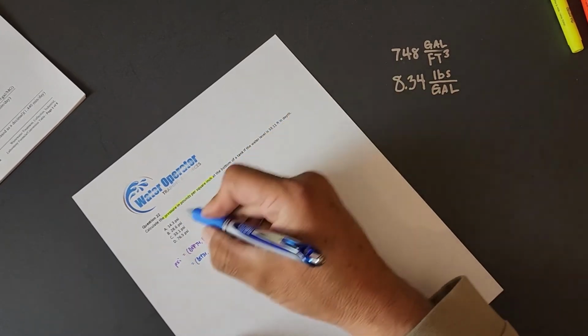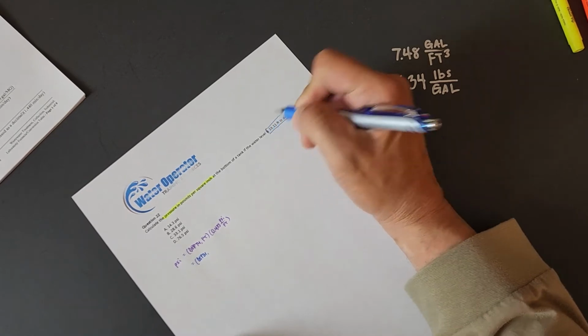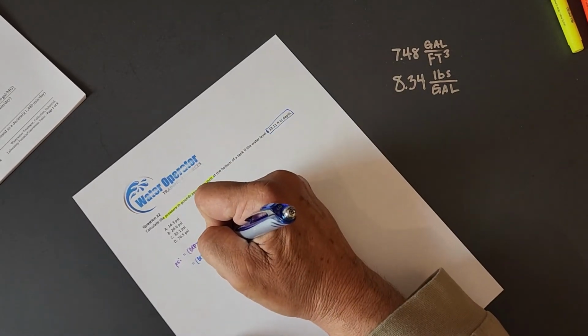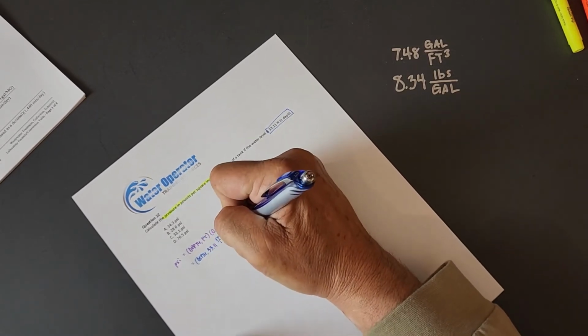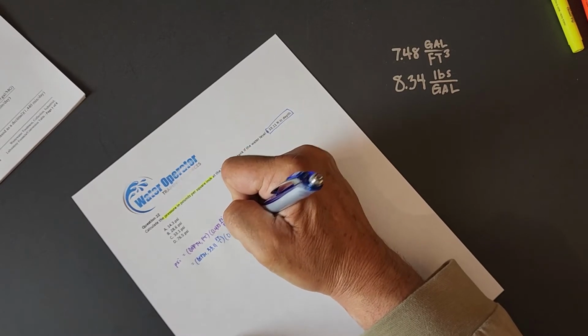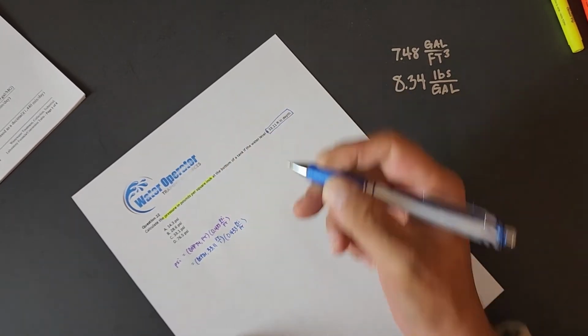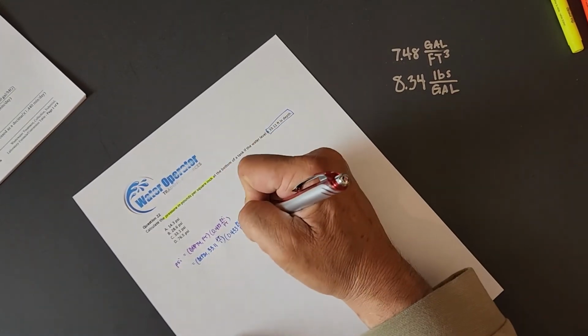The water level is 33.11 feet over 1. Multiply that by 0.433 PSI over foot. Let's cross cancel. Get rid of that feet, get rid of that feet.